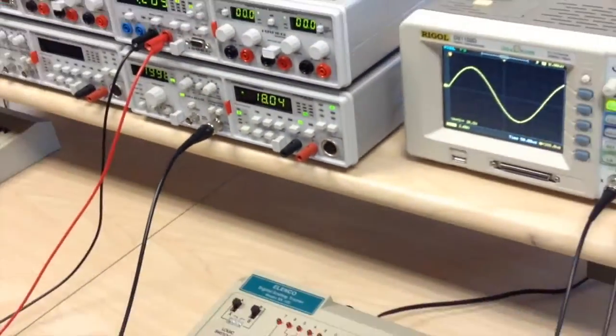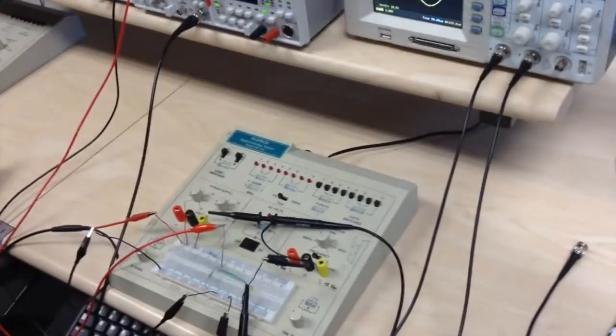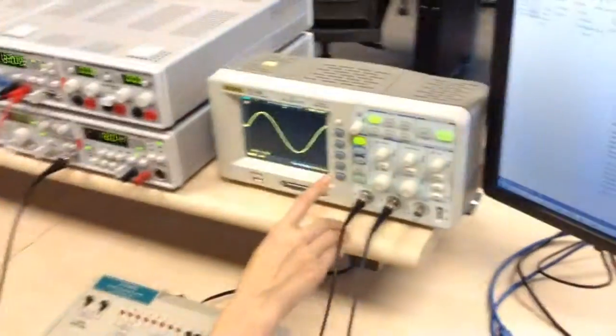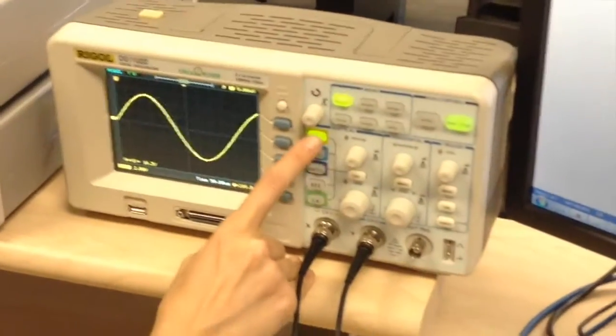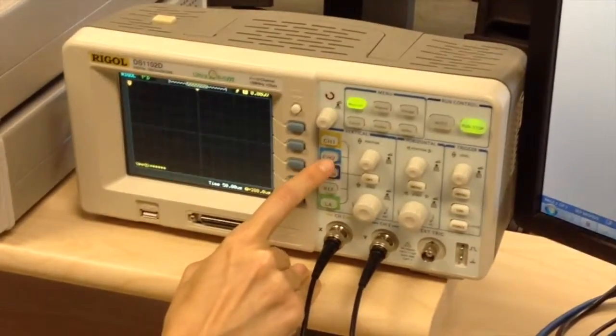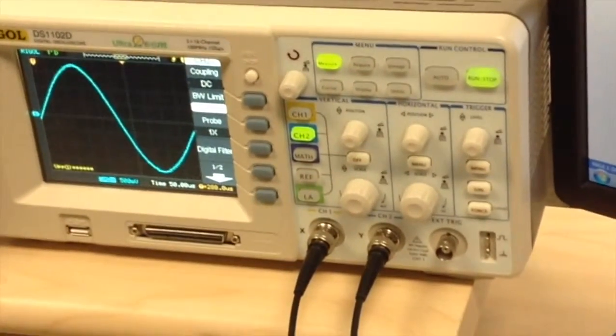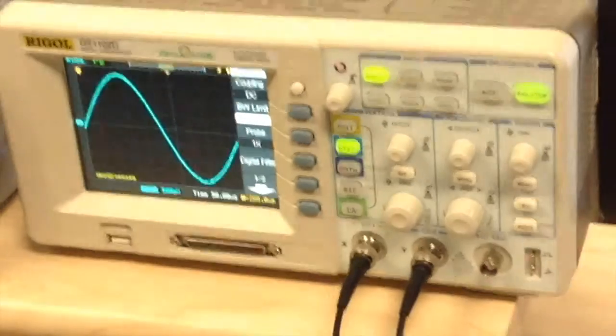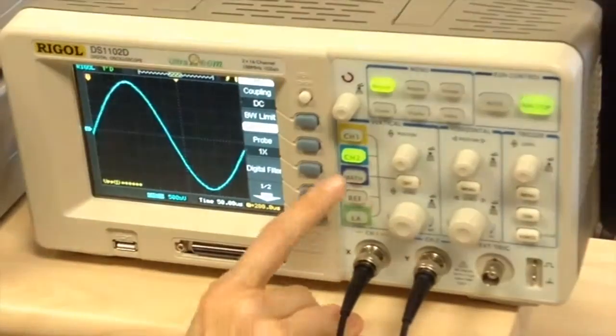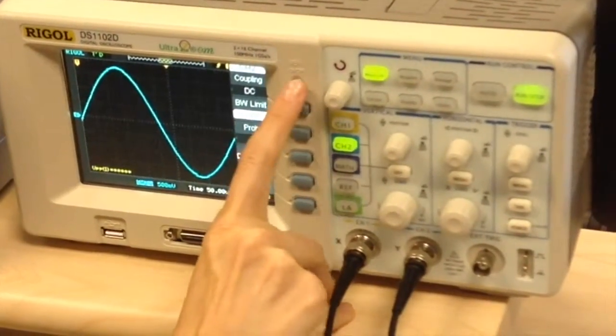And to get the peak-to-peak voltage and the period, and therefore the frequency, we're going to go back to our oscilloscope, and we're going to turn off channel 1, turn on channel 2, and take some readings. Turn off our menu here, make it a little easier to see.